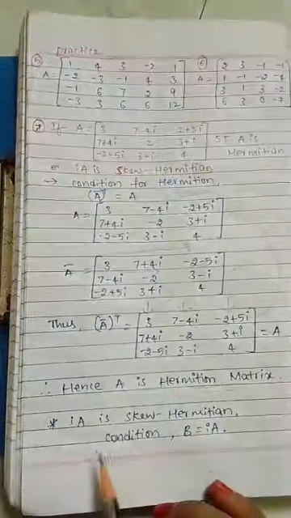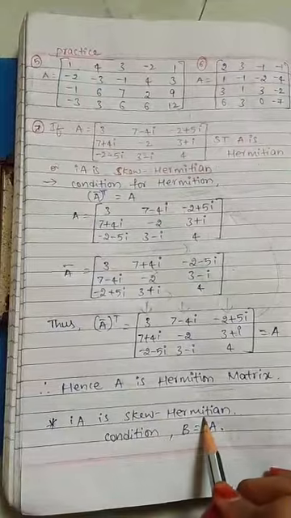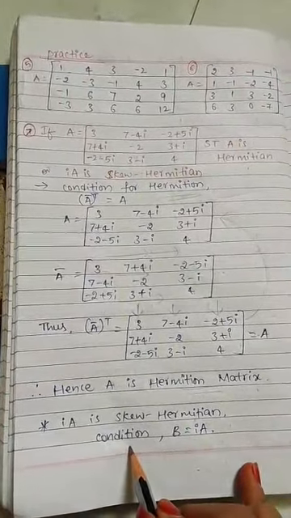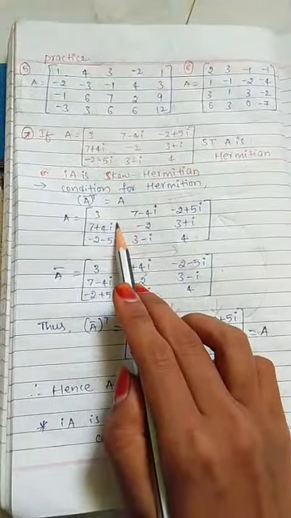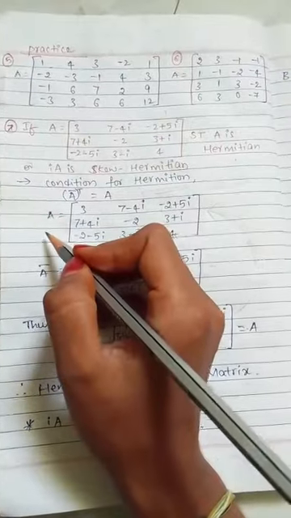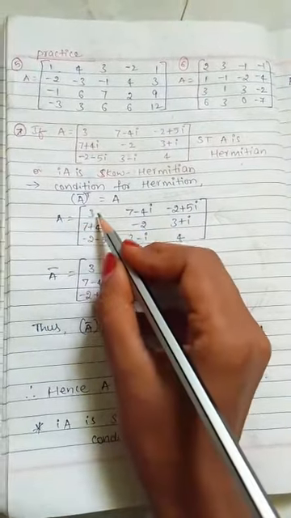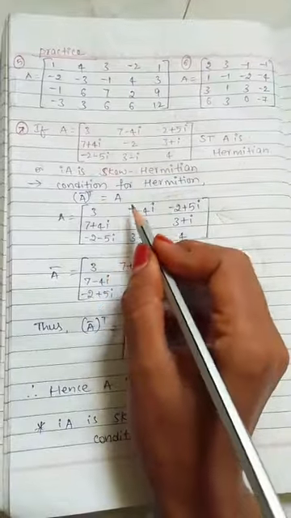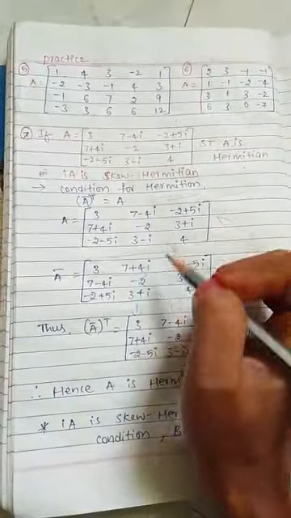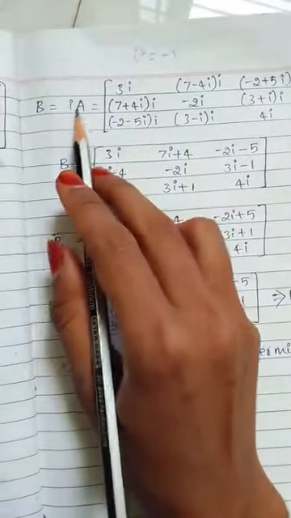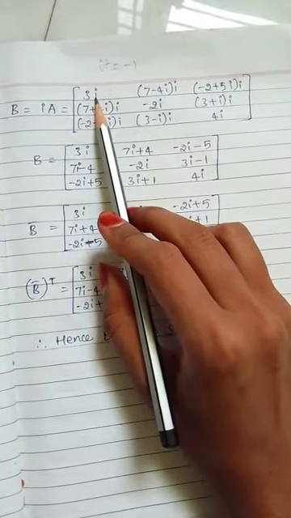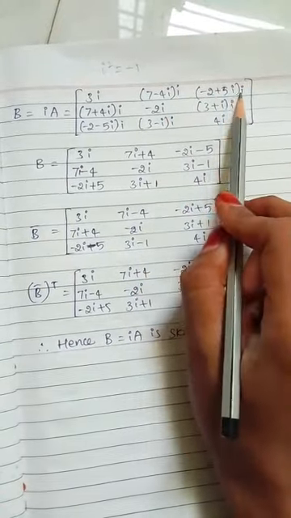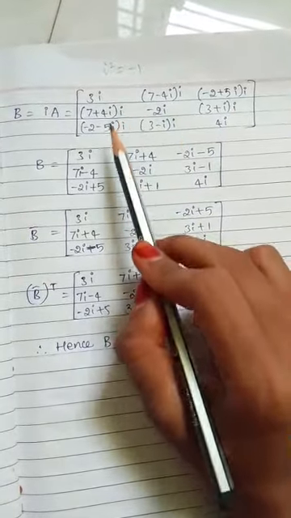iA is skew Hermitian. Just check that. iA is skew Hermitian when the condition is B is equal to iA. Take the A as it is, but I have to multiply by i to all the numbers. Just say here, B is equal to iA.